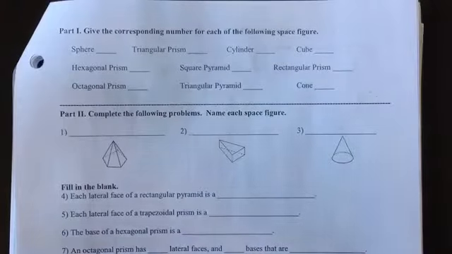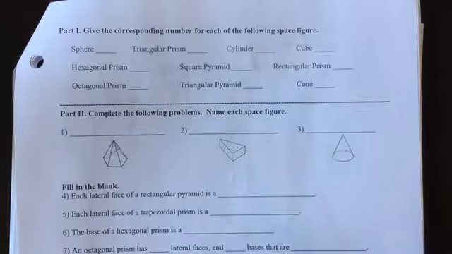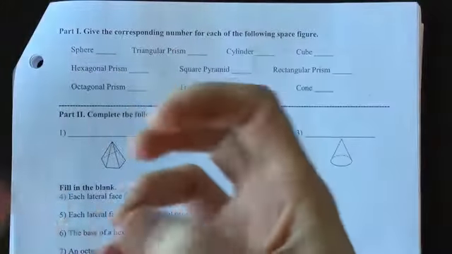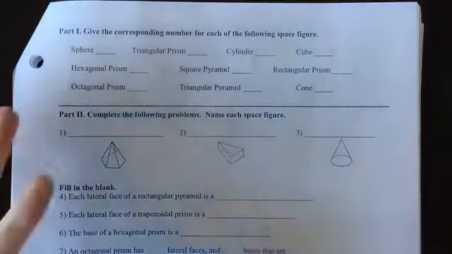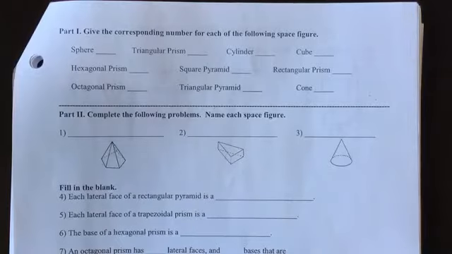Now we're taking a look at page 31 in our booklet, which is sort of going to be our led-through classwork, I guess. In part 1, we're asked to give the corresponding number for each of the following space figures. This was designed to be done in class with those wood blocks you saw me with. Each one had a number on it, and you'd pick them up, turn them around, and name them. Obviously, we can't do that right now.